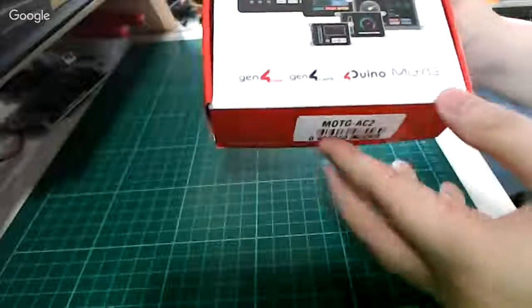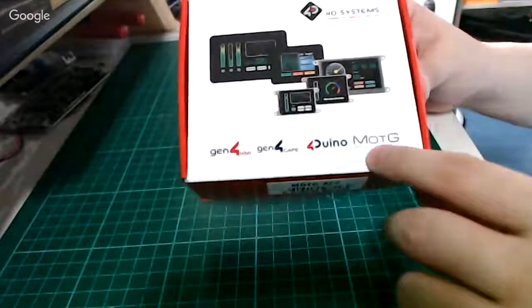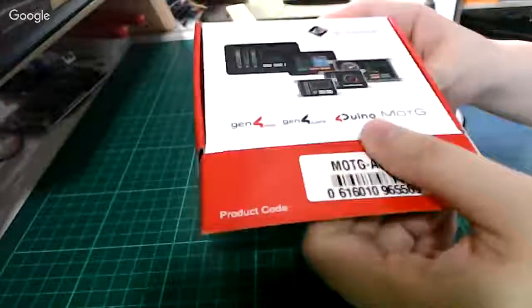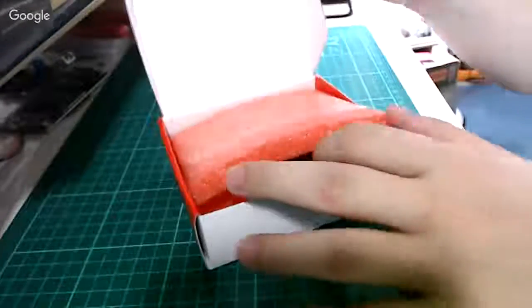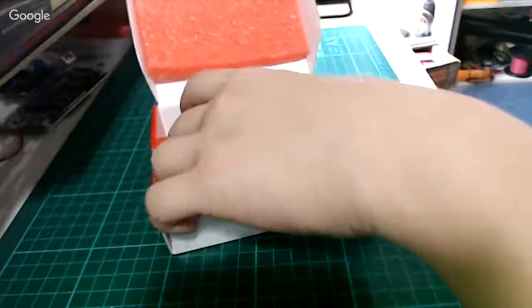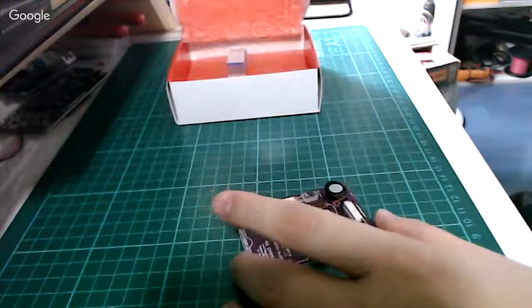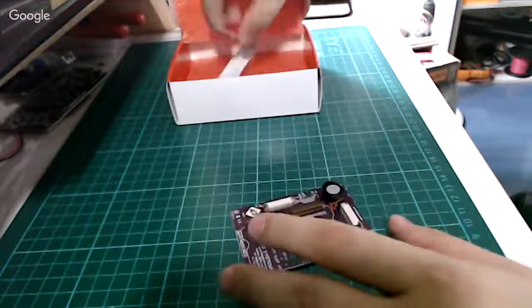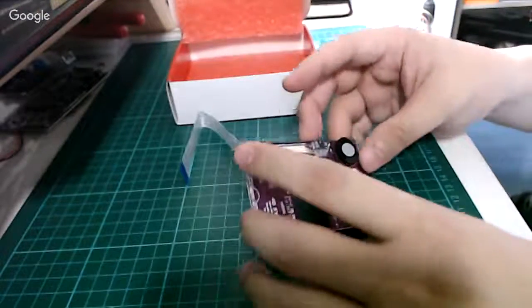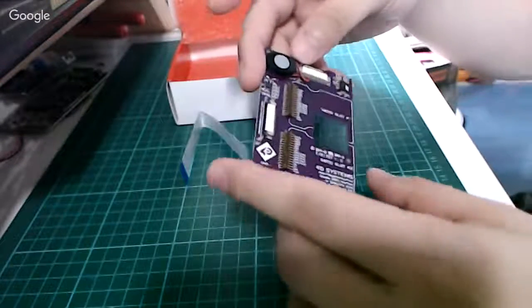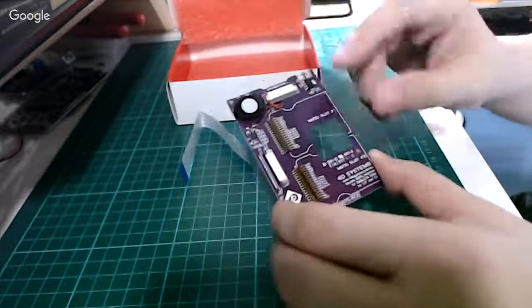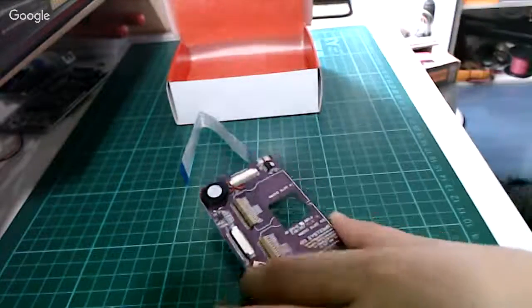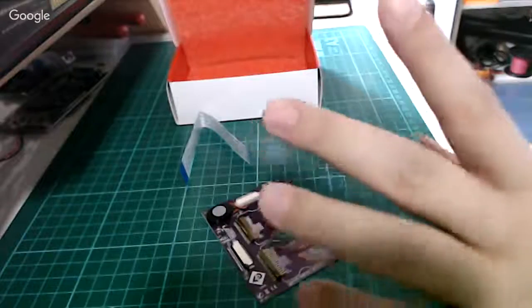Okay, so this MultiG, yeah, they are called modules on the go. What I like about them is that they have different modules that you can actually plug onto this expansion board. So they have the modules on the go slots, and they do have a couple of modules.